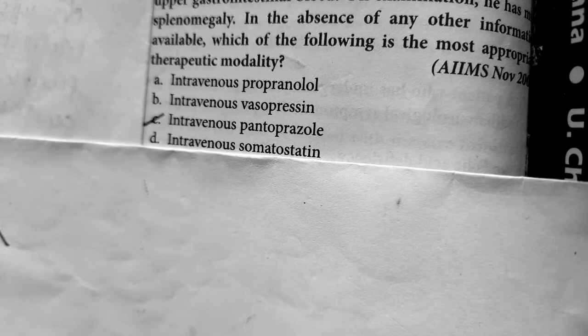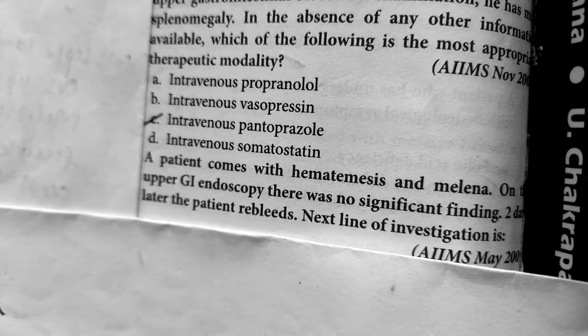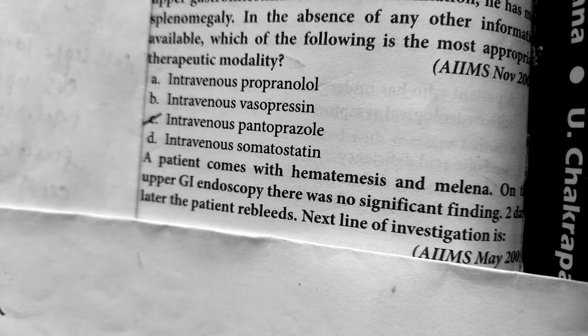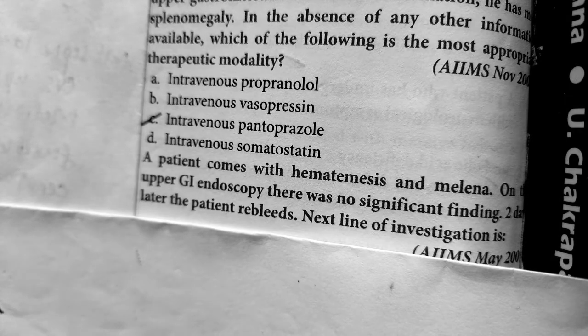Then question number 4. A patient comes with hematemesis and melena. On upper GI endoscopy, there was no significant finding. Two days later, the patient rebleeds. Next line of investigation is?